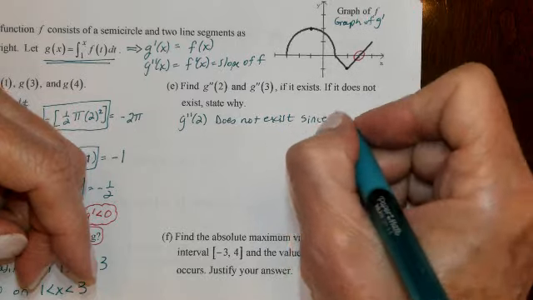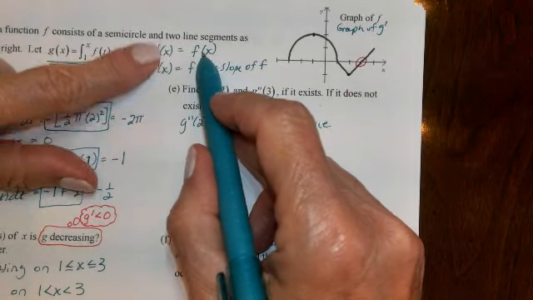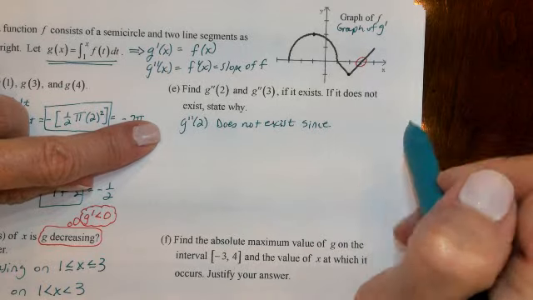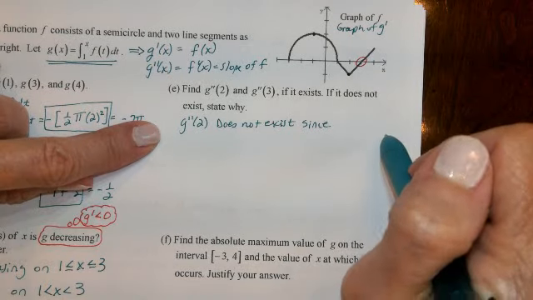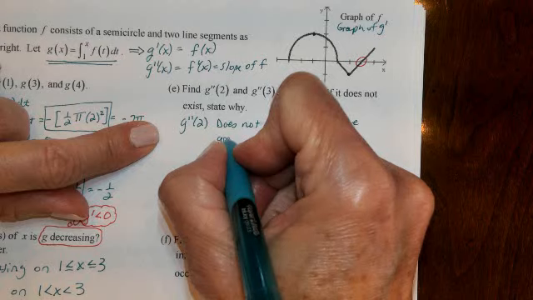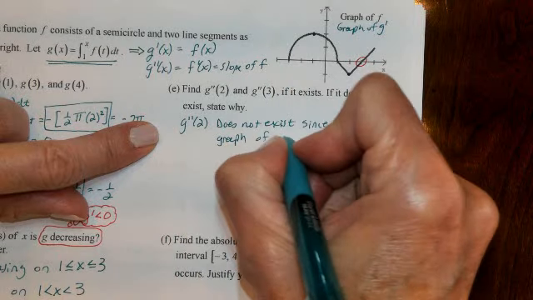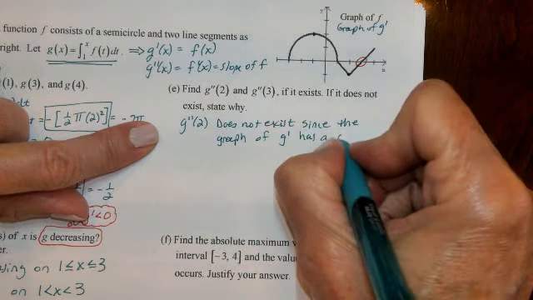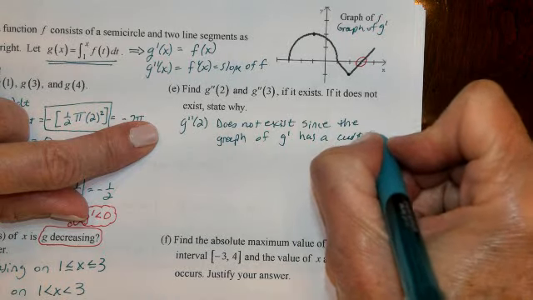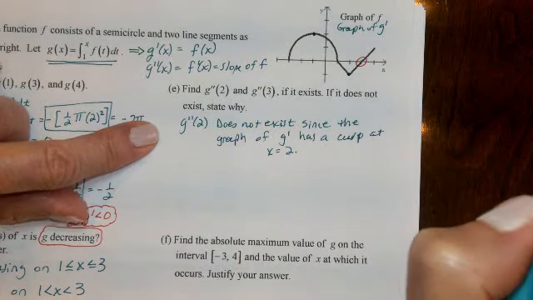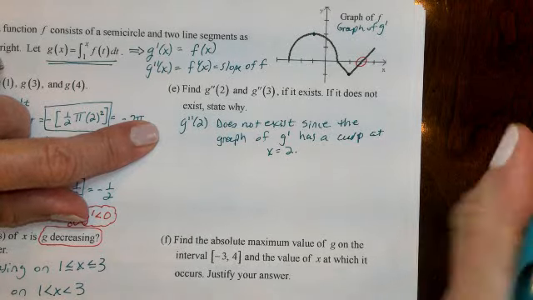Well, you can name it one of two things because we've already said that they're equal. We're talking about either the function f or the function g prime. Okay? Since the graph of g prime has a cusp at x equals 2. That's perfect, okay?